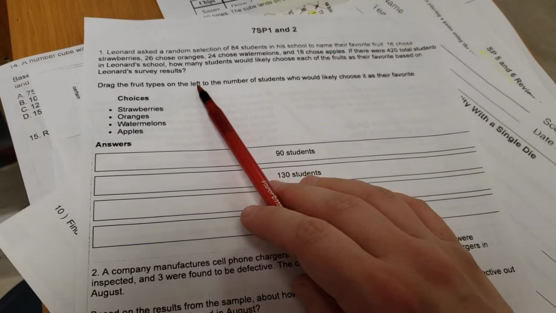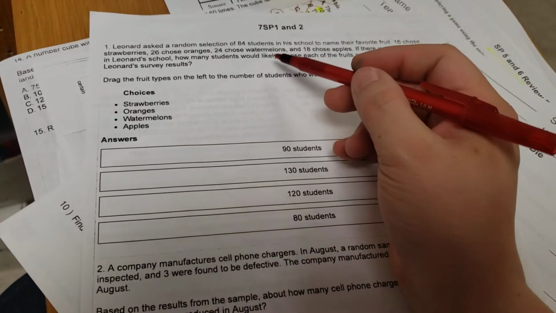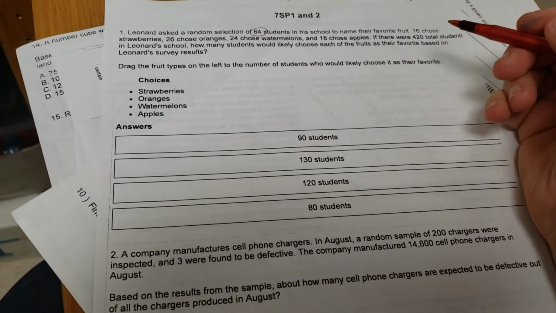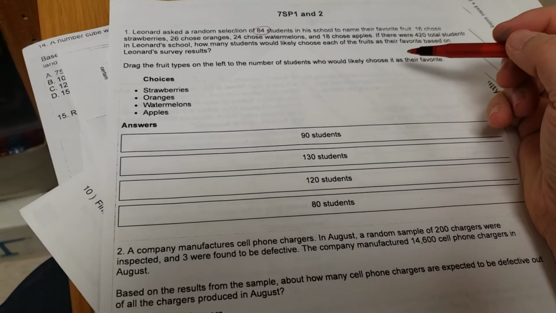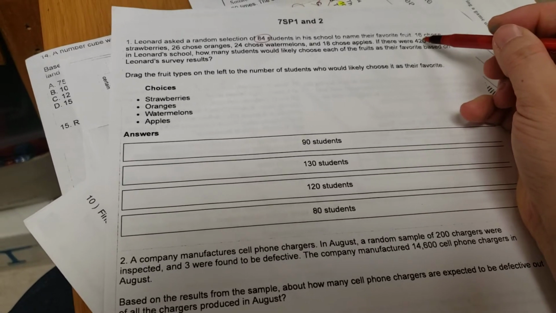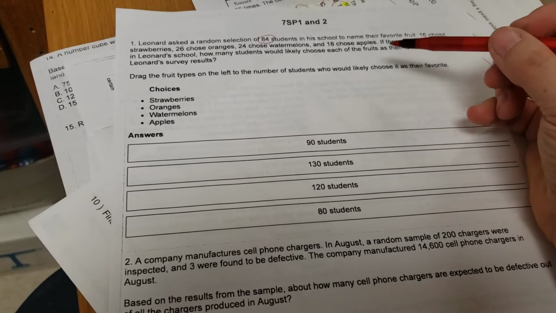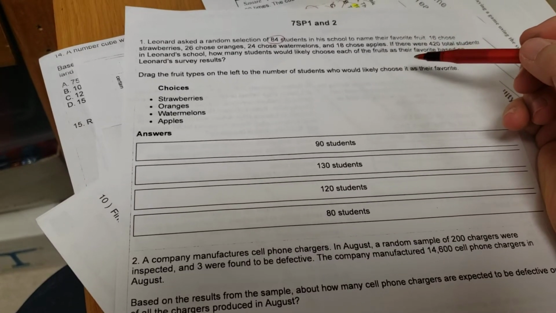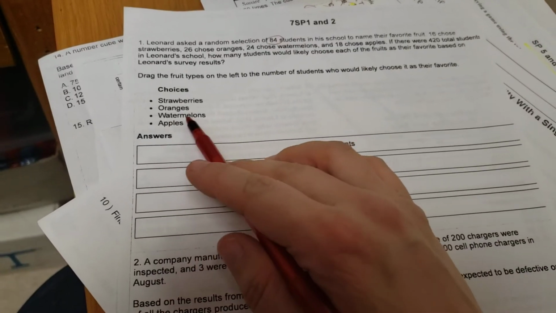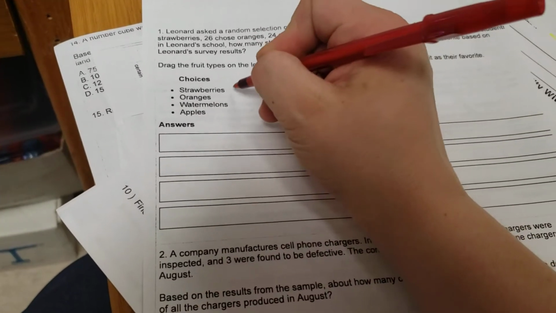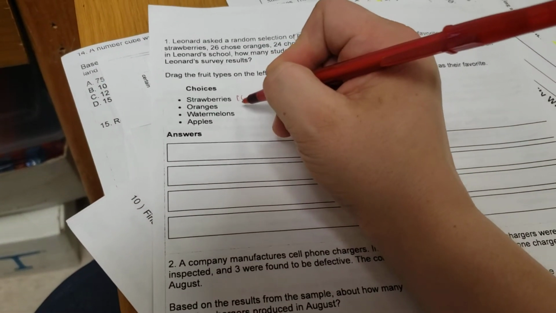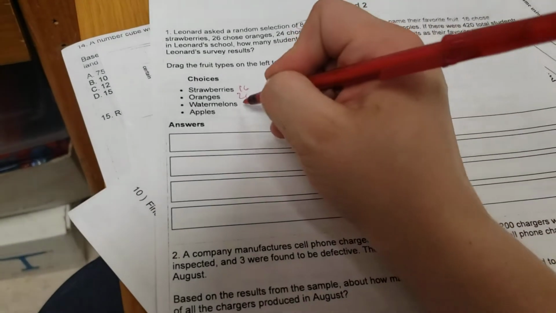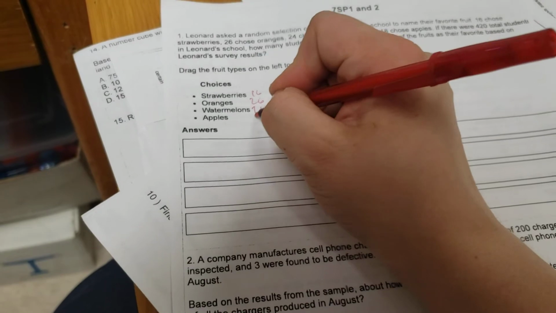So here's a question that asks a random selection of 84 students, so that's the total number of students he asked, to name their favorite fruit. It tells me 16 chose strawberries, 26 chose oranges, 24 chose watermelons, and 18 chose apples. I'm going to put those numbers next to these fruits just so I can keep track of them.